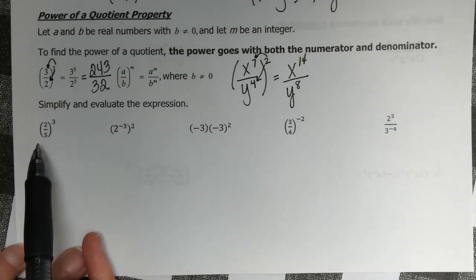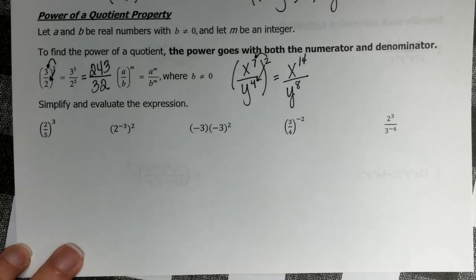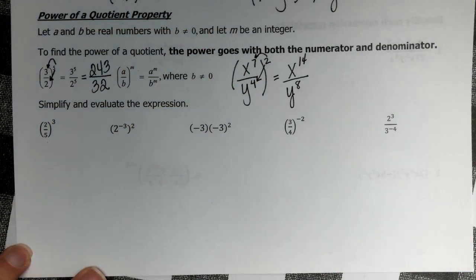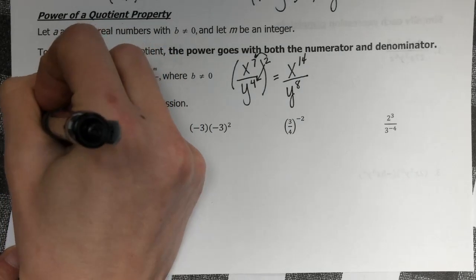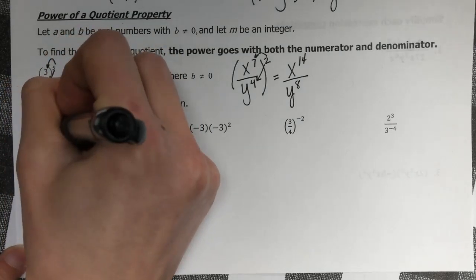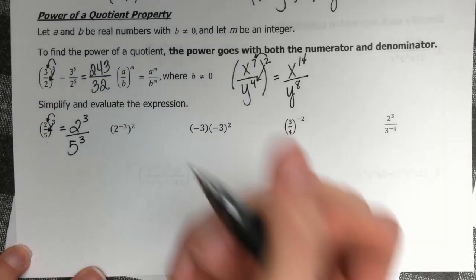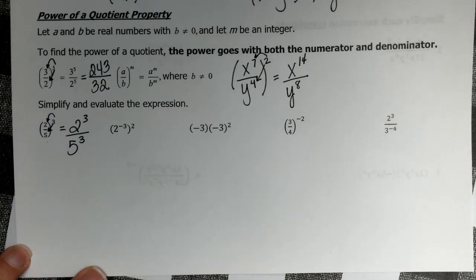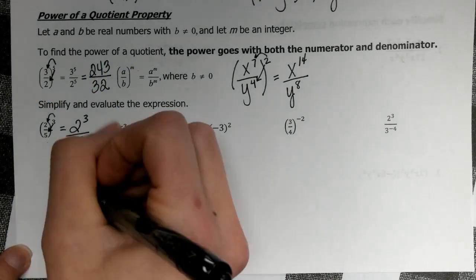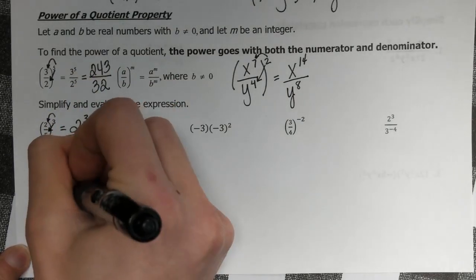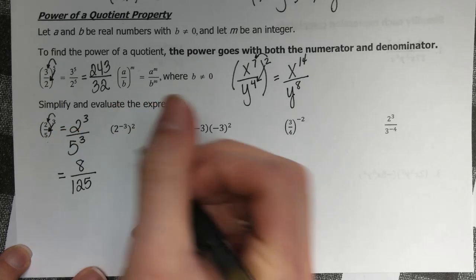So here I've got 2 over 5 raised to the 3rd. I am not typing that in my calculator. I am doing what? You're distributing. I'm going to take that outer 3, and that becomes 2 to the 3rd over 5 to the 3rd. I expect to see that middle step. And then evaluate. 2 to the 3rd is 8. 5 to the 3rd is 125.